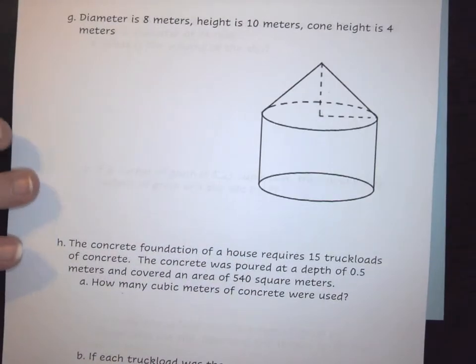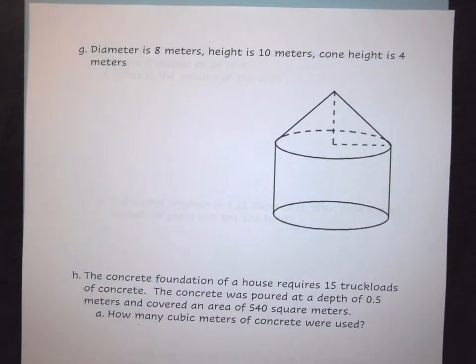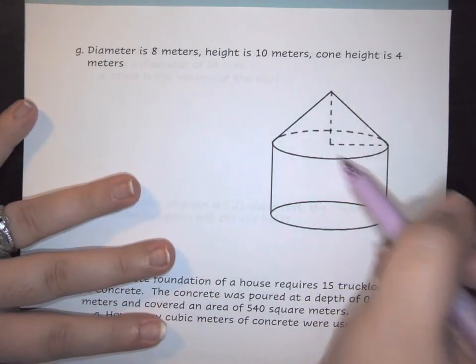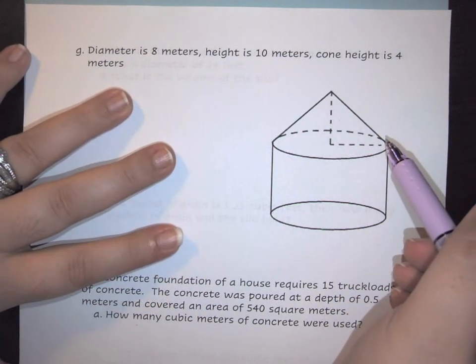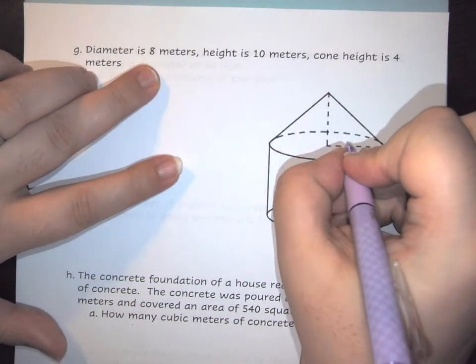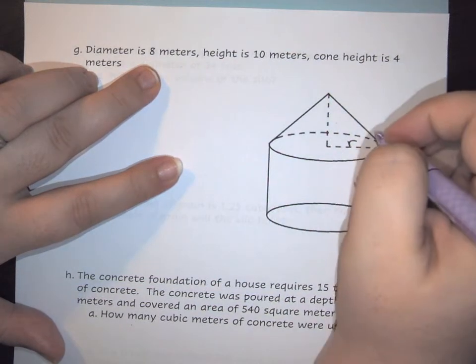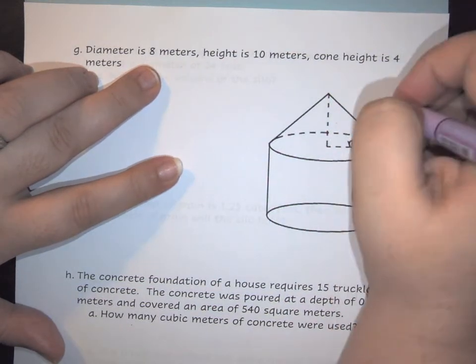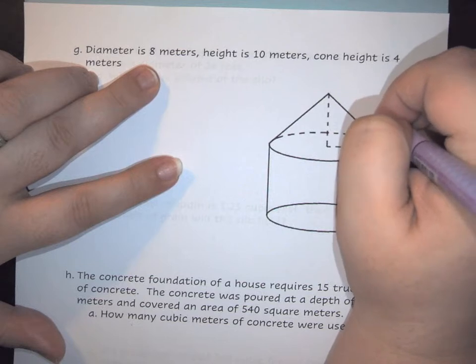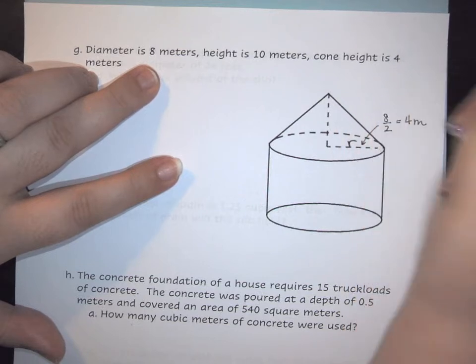Now sometimes you're going to be given a shape kind of like this one, where you have two shapes in one, and so here you have to treat them the same as if you would break them apart. So the first thing I would do is label your pieces. We know we have a diameter of 8. So this piece right here is your radius. And so we know that if we're looking at this piece here, this is going to be 8 divided by 2, which is going to give me 4 meters.